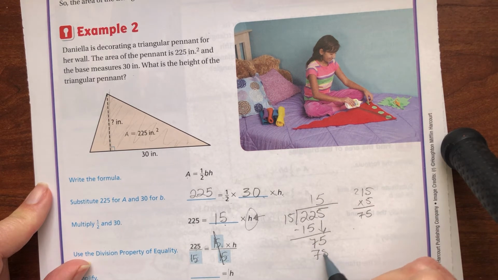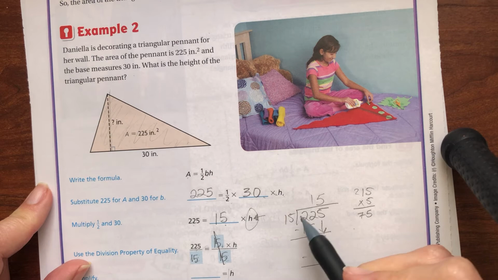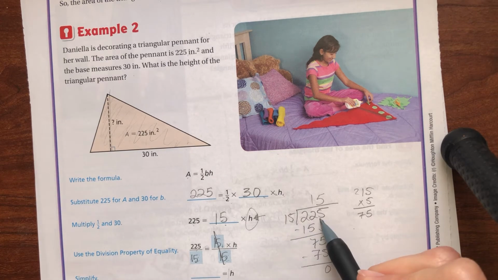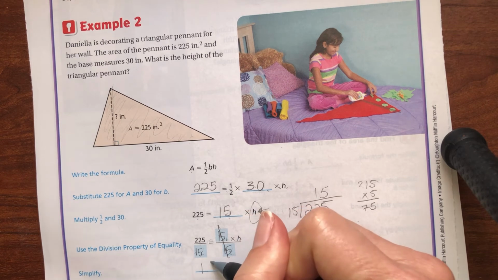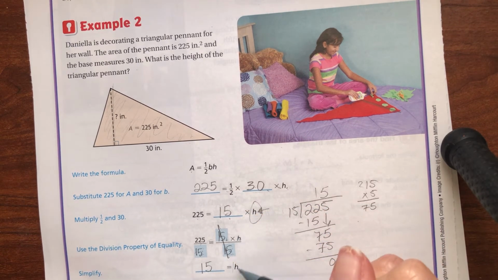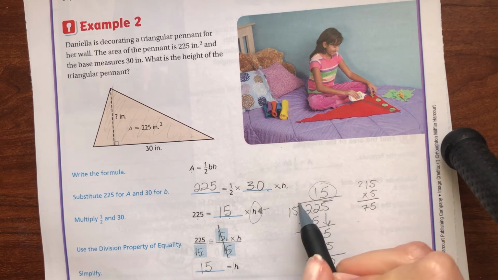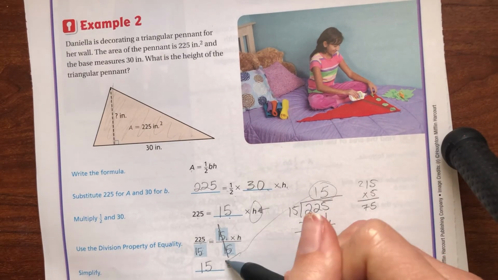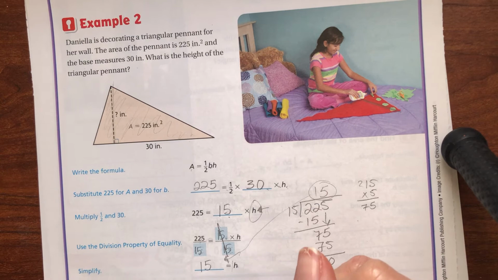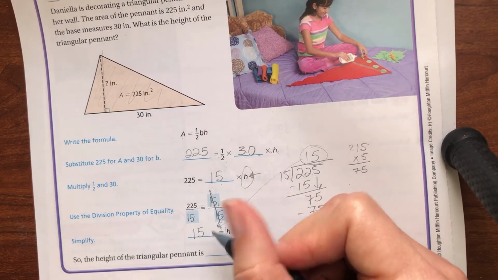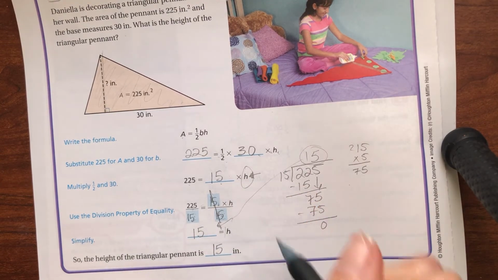So 15 goes into 225 fifteen times. So h equals 15. The height of the triangular pennant is 15 inches.